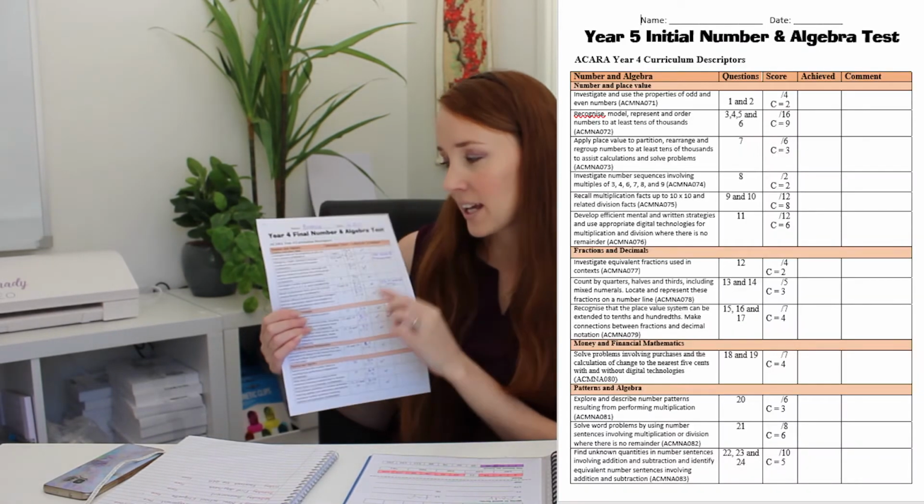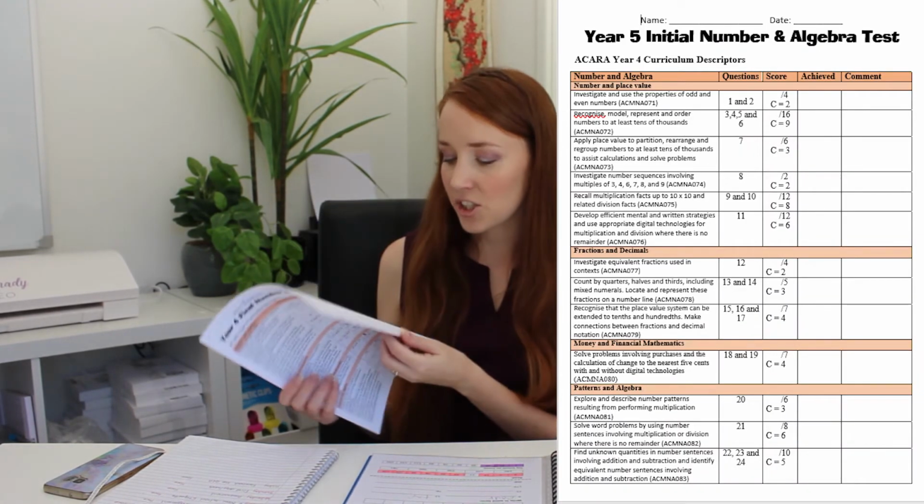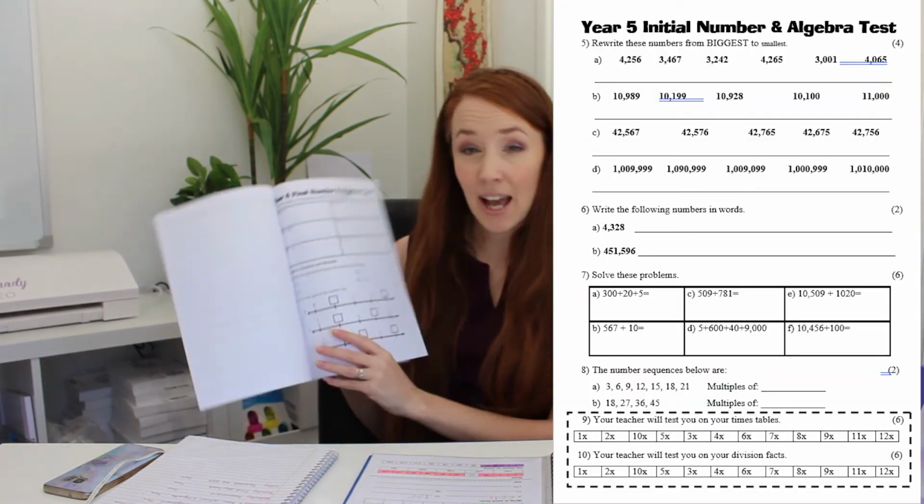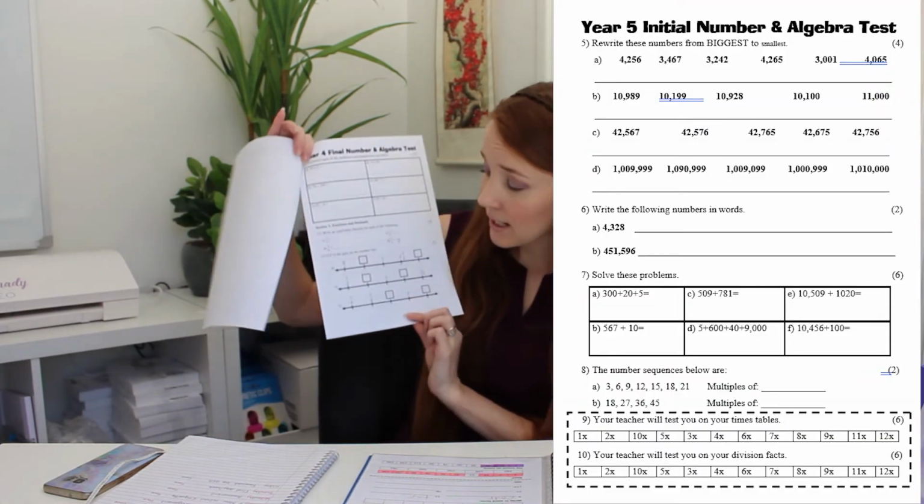So what I did with these maths tests is I took the Australian curriculum outcomes and I made sure that for each outcome I had questions that showed a range so that I would know within this outcome what the students could and couldn't do, and if they were working at a lower level, what were they actually able to do. So there are multiple questions for each outcome at multiple different levels.